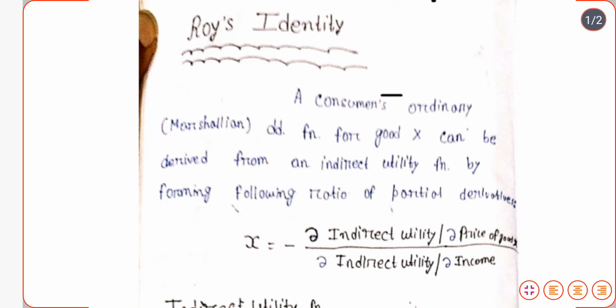Now, today's topic is Roy's identity. It is a very important topic, and Roy's identity is very much linked with the indirect utility function. I have made a video on consumer duality and consumer equilibrium. That video is quite important to understand Roy's identity because I will do a step jump in this Roy's identity, and for understanding that step jump you have to watch the previous video on duality and consumer equilibrium.